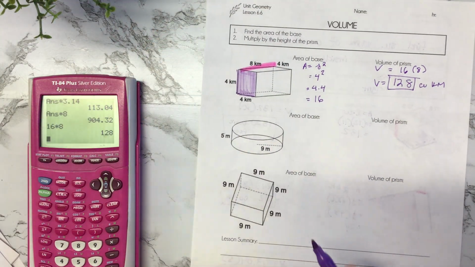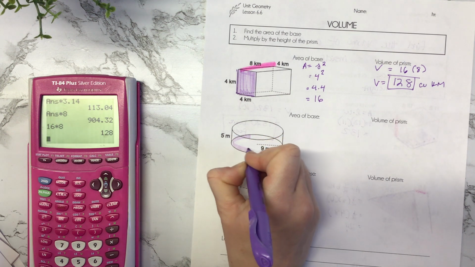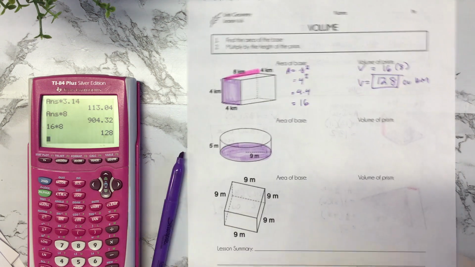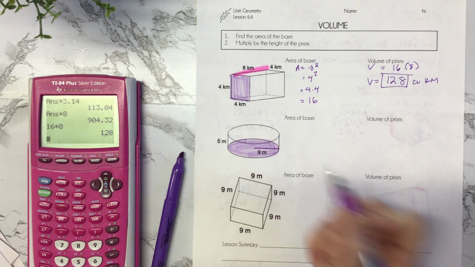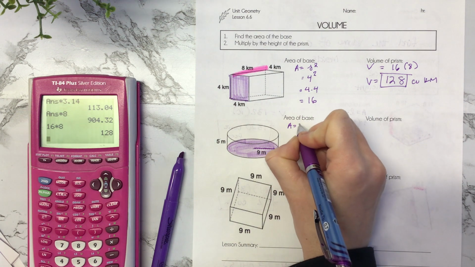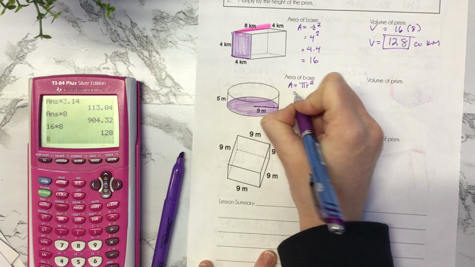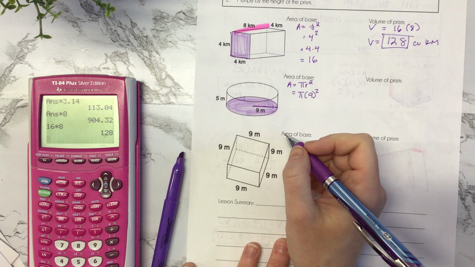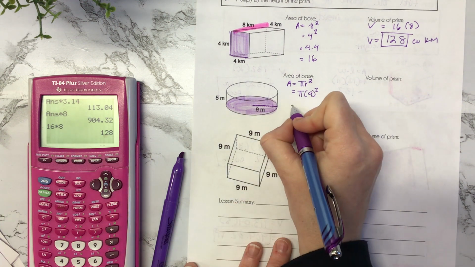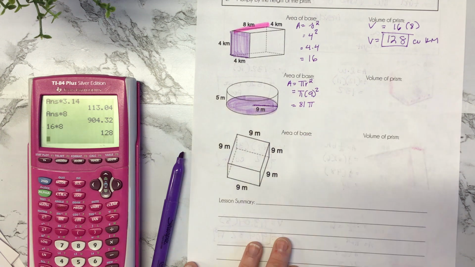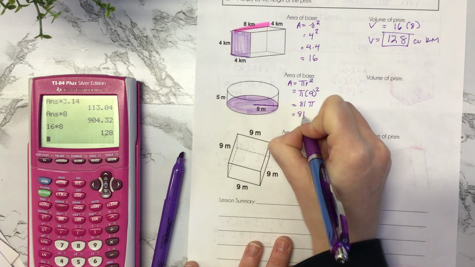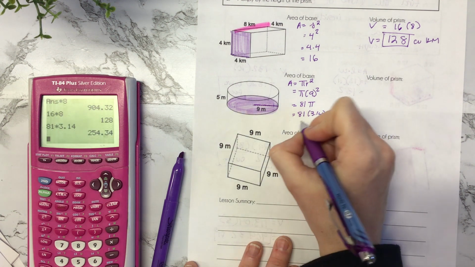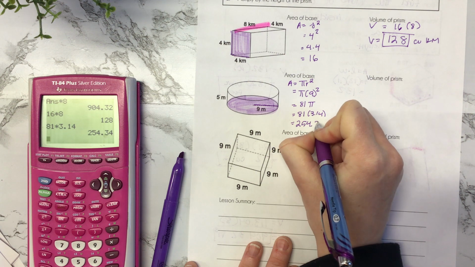But here the shape I have throughout is a circle. So I'm going to start by finding the area of the circle. It already gives me a radius, so I'm just good to go. Which is pi times the radius squared. I replace r with the length of the radius, 9. 9 squared means 9 times 9, which is 81. This is 81 pi. I'm going to replace pi with 3.14. So 81 times 3.14 is 254.34.